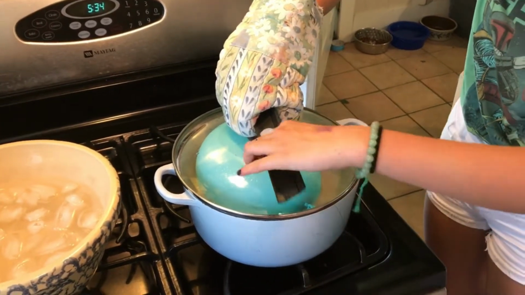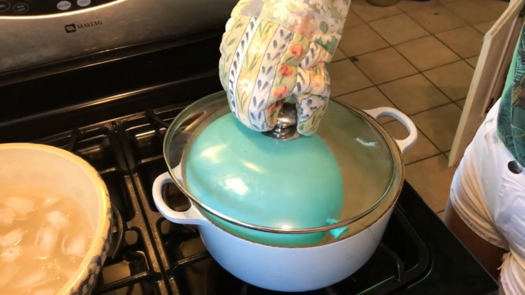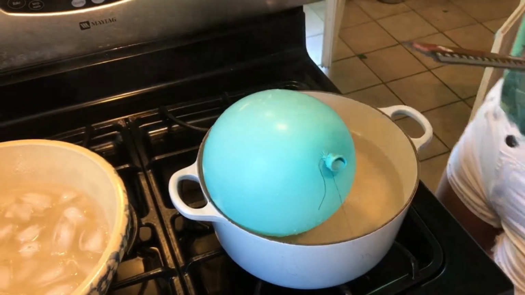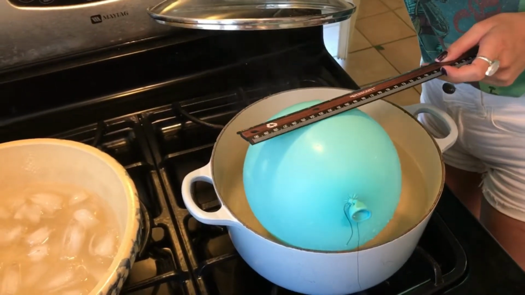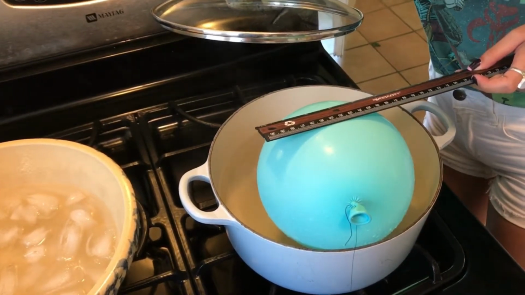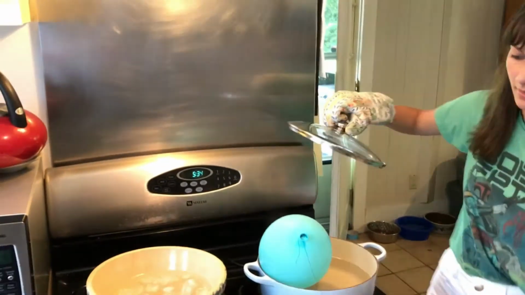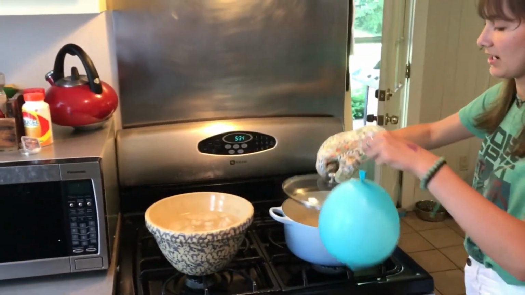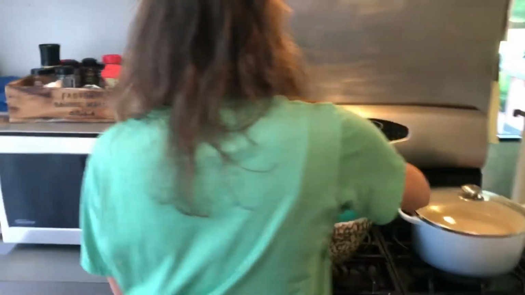As you can see, it is expanding a lot. And I will quickly measure. It is about 6.5 to 7 inches. My trusty string here. And that was at the peak. So now I will submerge it in cold water.